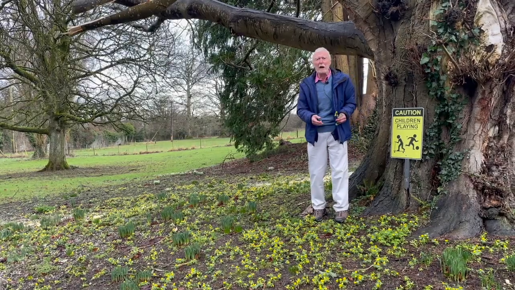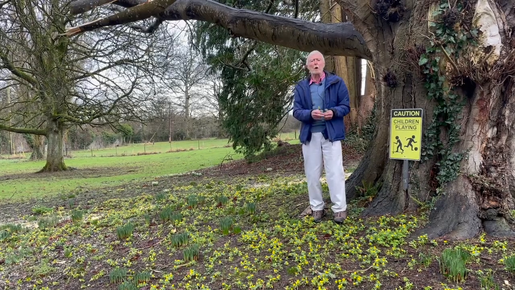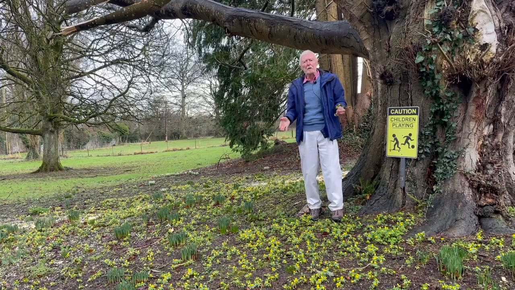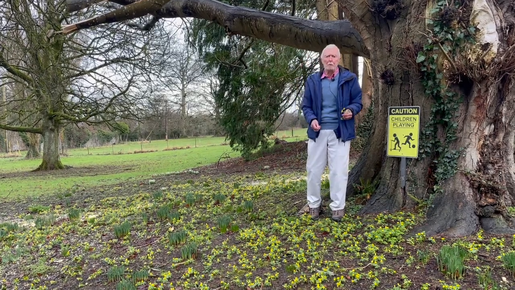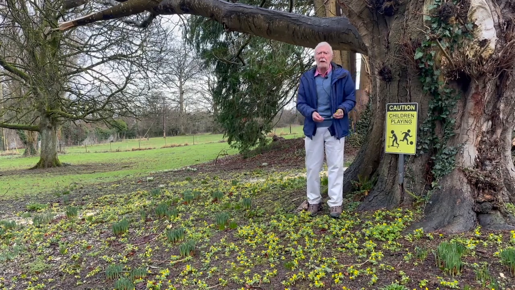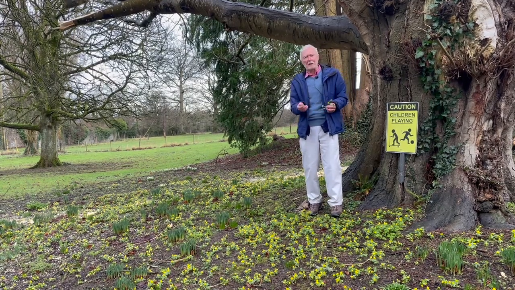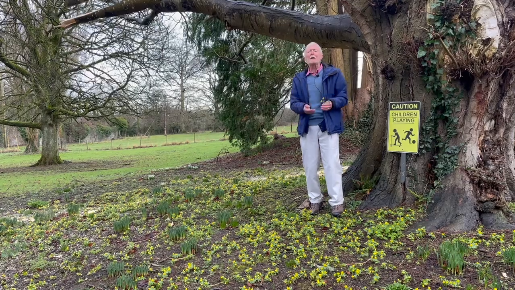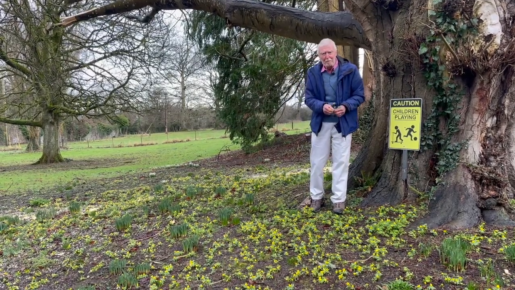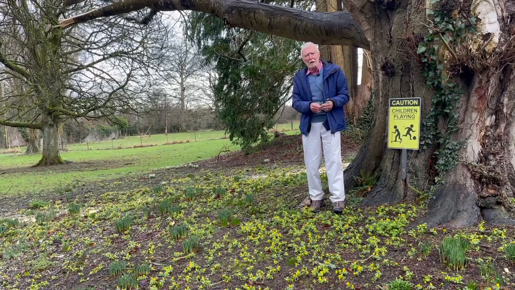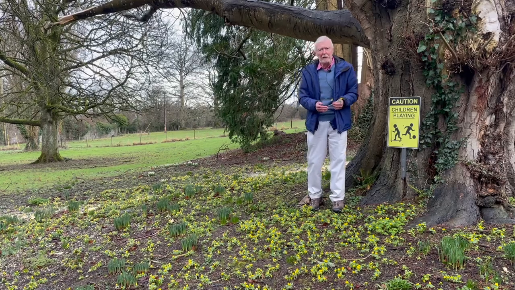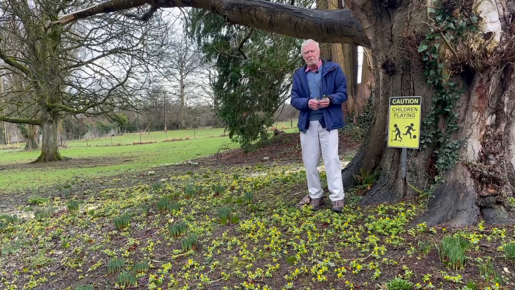One of the earliest signs of spring just around the corner is the appearance in gardens of winter aconite, which comes to us originally from southern Europe. Now, the scientific name for winter aconite is Eranthis hyemalis, which elegantly proclaims the time of its appearance in the floral calendar, because Eranthis in Greek means spring flower, whereas hyemalis is Latin and it means wintry.